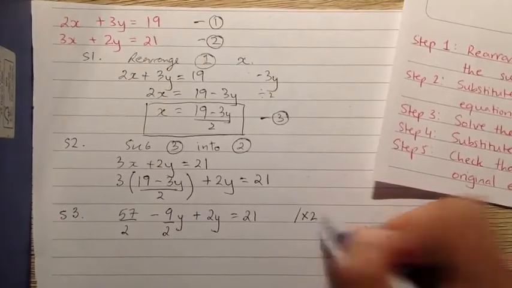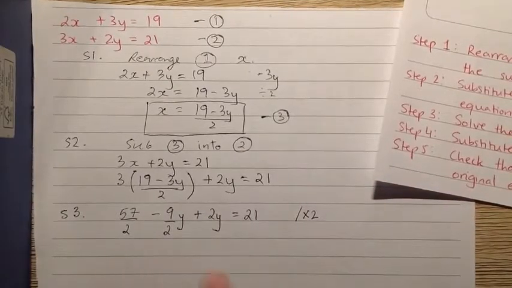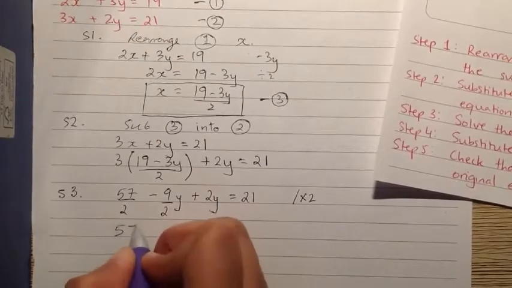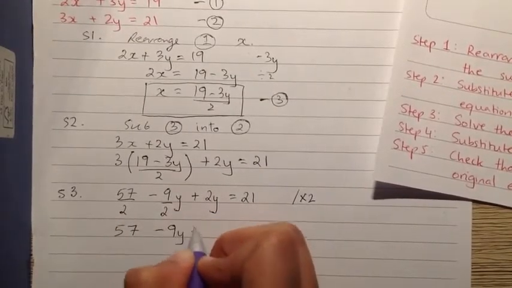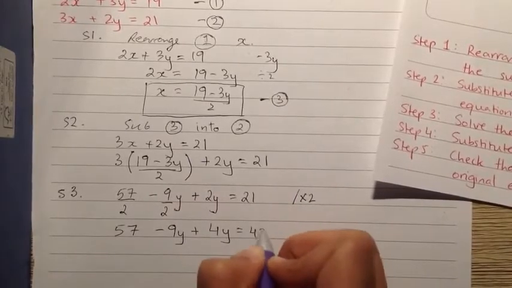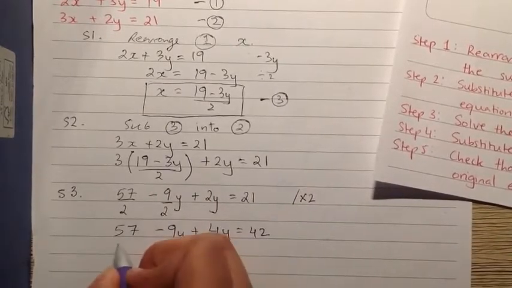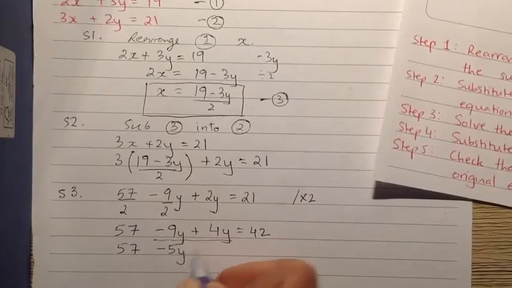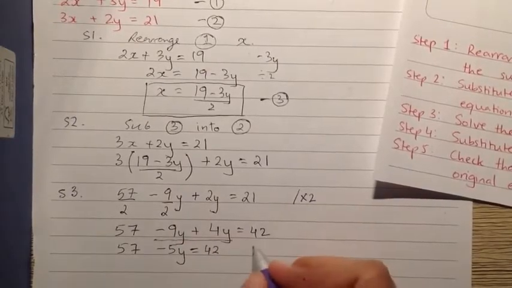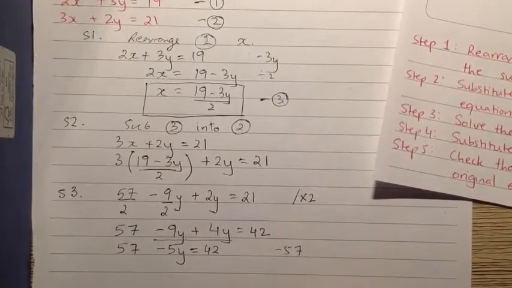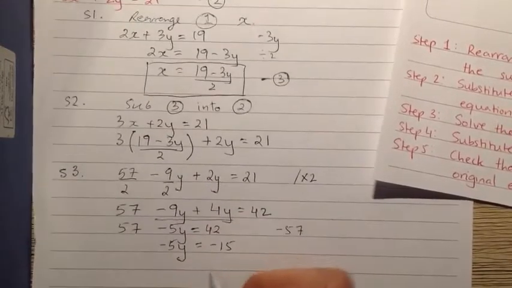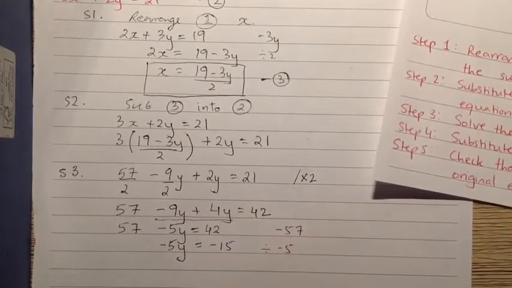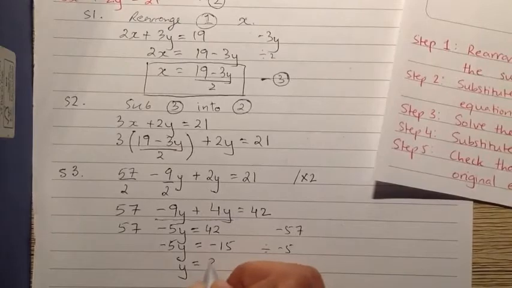Then I'm going to multiply by 2 throughout to get rid of the denominator. So that leaves me with 57 minus 9y plus 4y equals 42, which gives us negative 5y equals 57... 57 minus 5y equals 42. Minus 57 from both sides, so negative 5y equals 42 minus 57, which is negative 15, and divide by negative 5 on both sides, and we are left with y equals 3.